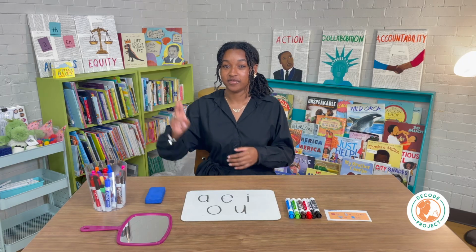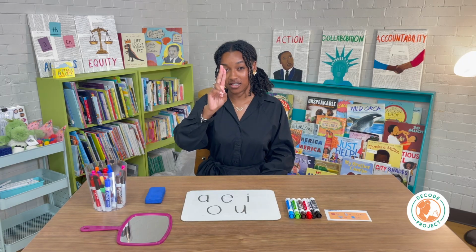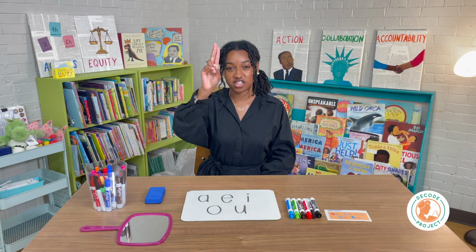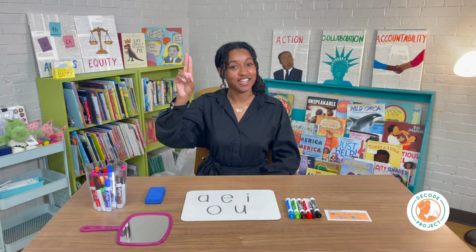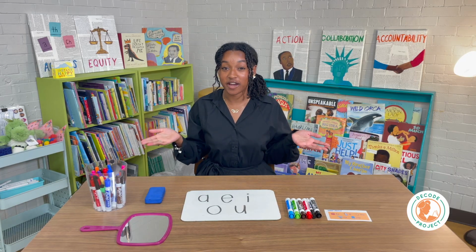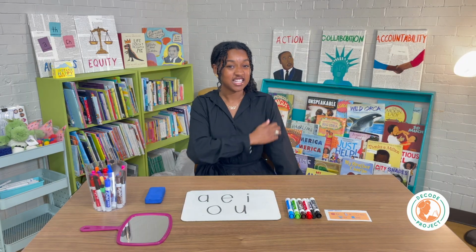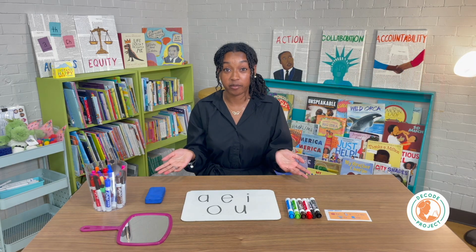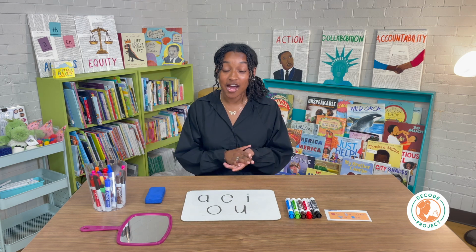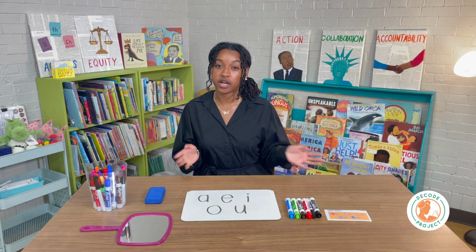Let's slow it down. Itchy. Itchy. I hear "ih." So that's our short vowel sound for I. Our motion for our short vowel sound for I is itchy, itchy, "ih," like we're scratching a bug bite. Now that we learned our short I sound and motion, let's move on to our next vowel sound.